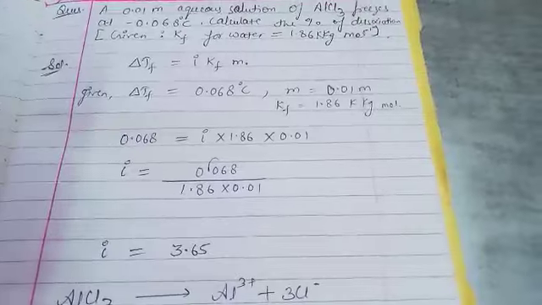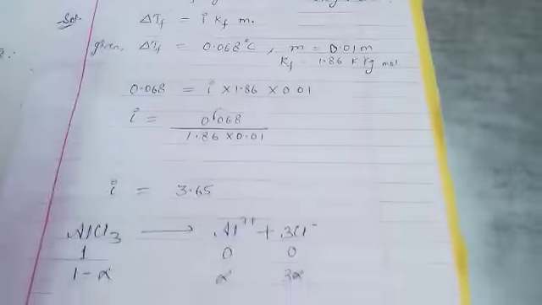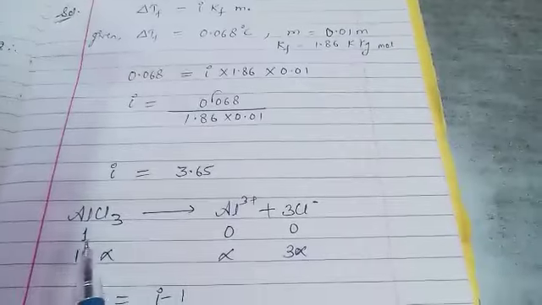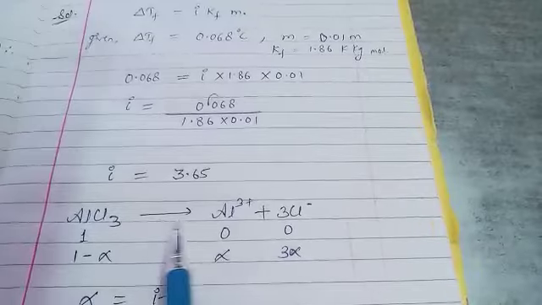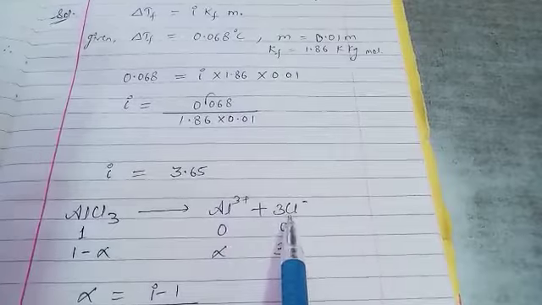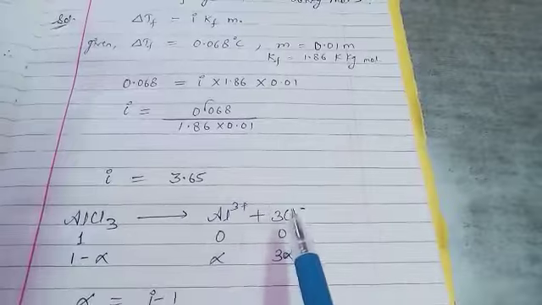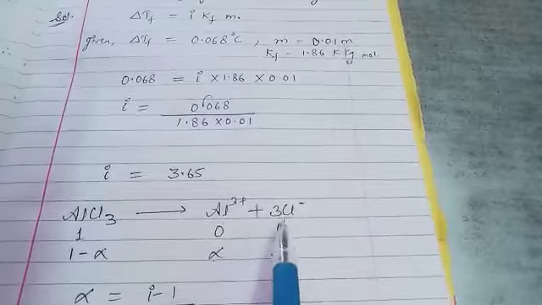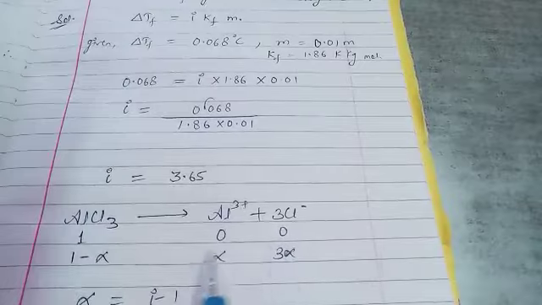Now the second thing: i is with you. For calculating alpha, you should know m. Now this one is aluminium chloride. You know aluminium chloride before the reaction is a full molecule. After the reaction it dissociates into Al 3 positive plus 3 Cl negative, 1 of aluminium and 3 ions of chlorine. So after dissociation it is 1 alpha, and here alpha multiplied by 3 because of 3 ions of chlorine. So the total number of m is equal to 4.